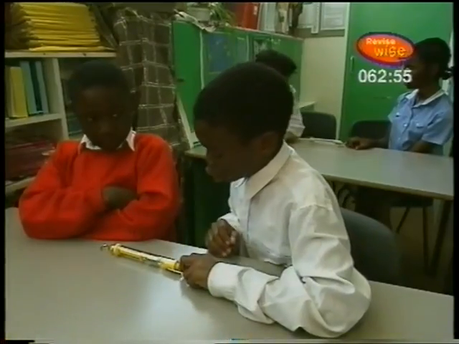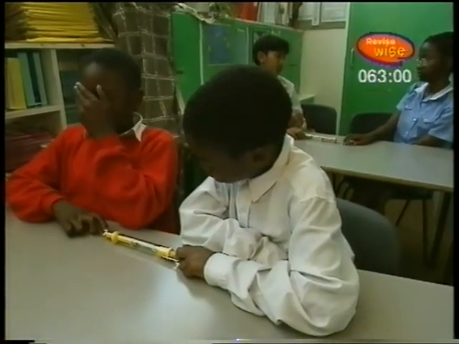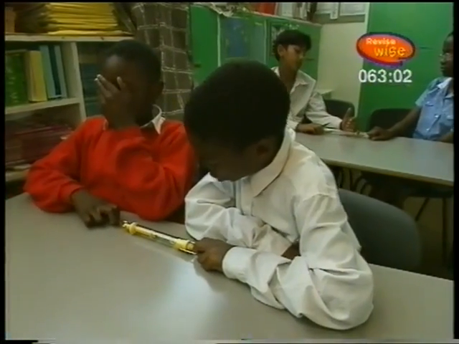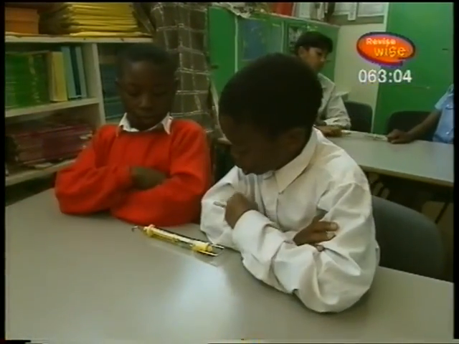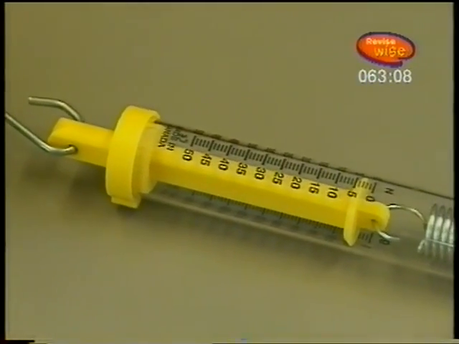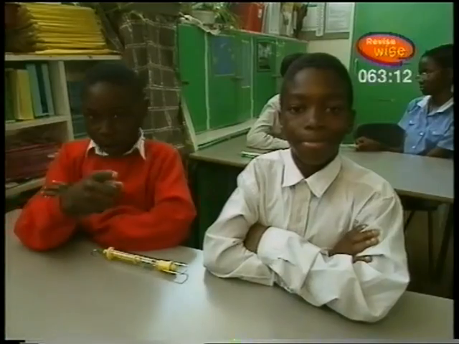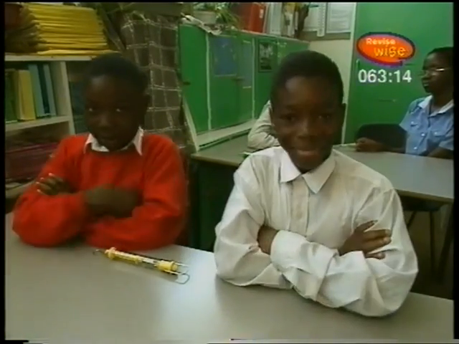There's a great game you can play with a newton meter. Fieldy, close your eyes and pull a 20 newton. Have I got it? No, you pull 10 newton. Try and pull a 5 newton. Have I got it? Yes, you have. It's great fun. Try it yourself. The more you play, the better you get at guessing.